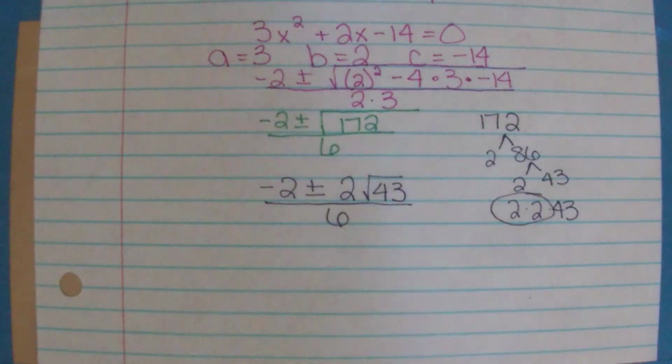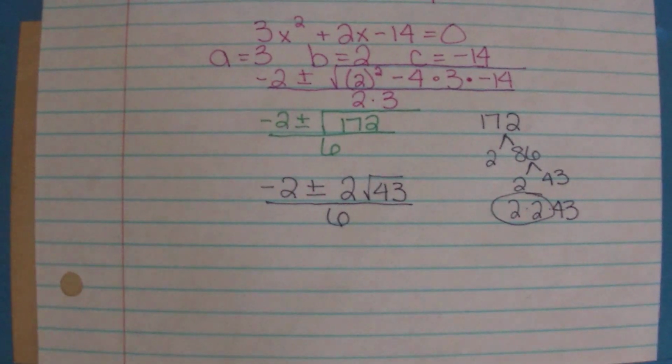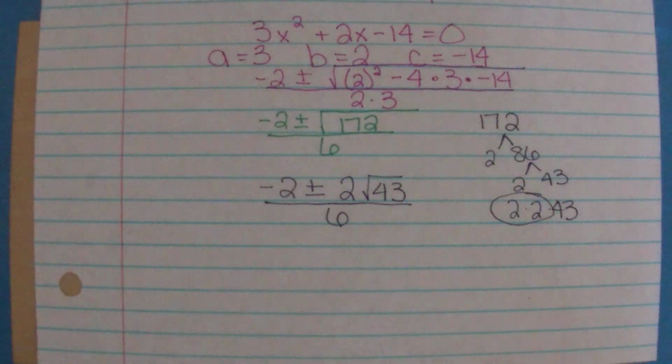All over 6. Sorry, my desk is shaking. It's still not a great setup.